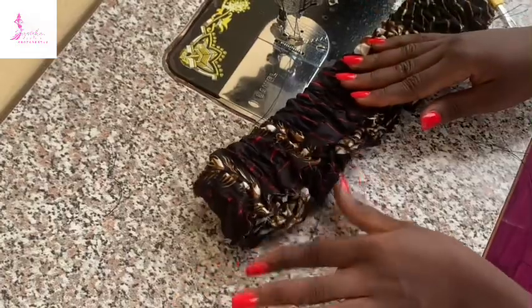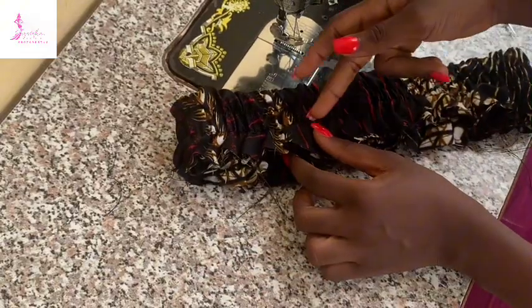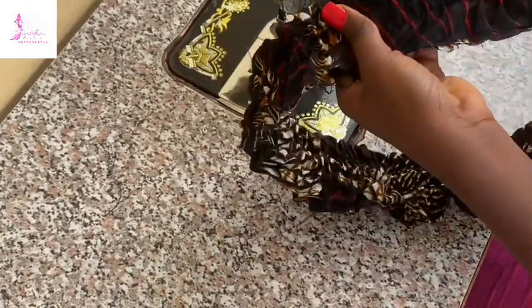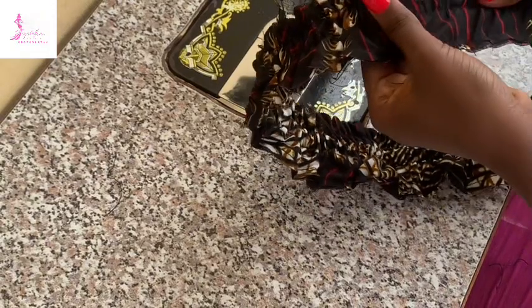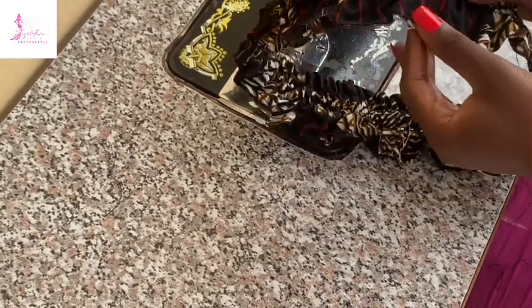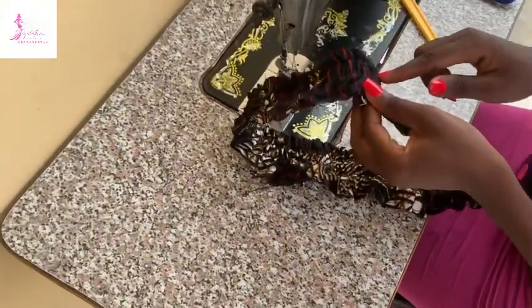Okay, so this is what I have. This is the first line, then this is the second line. I hope you can see the joggers opening here. I'm here to open it up. This is it here. So this will serve as the midpoint of the band.